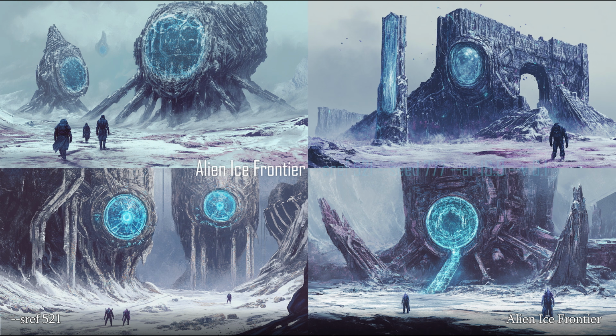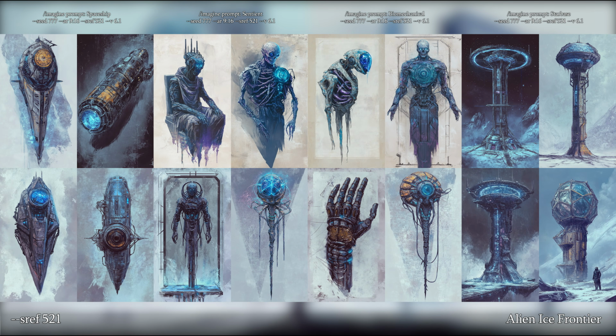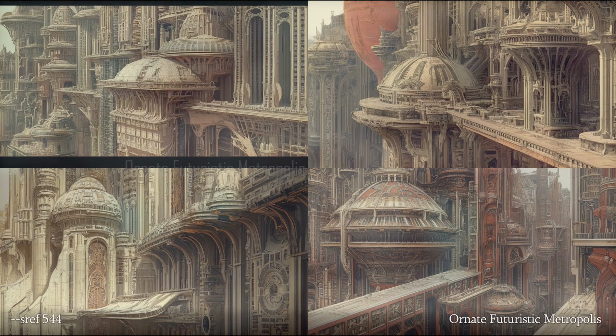521. Alien Ice Frontier. I love this. It has some weird alien structures on an alien planet with a lovely color scheme. The closer look also does some amazing looking stuff. Looks kind of like concept art. And I like that some of the images are on kind of a blank background and floating.